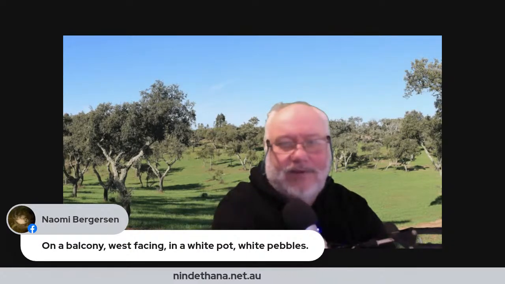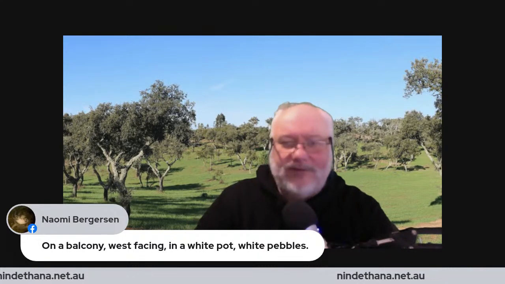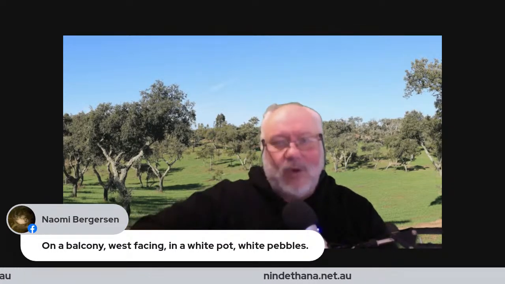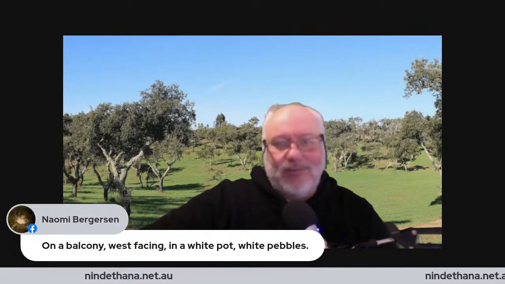Okay, balcony facing west in a white pot with white pebbles. I'm almost going to think, Naomi, because that's a really common kind of issue. Often, especially if the plants are mature and quite pot bound, there just won't be enough water being held in the pot, which is again why pulling them out, root pruning, adding some granules and some fresh medium is something that should be done regularly. So you've got to have free drainage, but you also want the medium to retain water. Sounds like they're exclusive, but they're not. You don't want water sitting around in the medium when the plant doesn't want it, but you do want the medium to retain water so that when the plant needs it, it can use it.